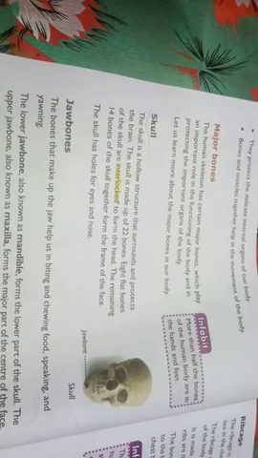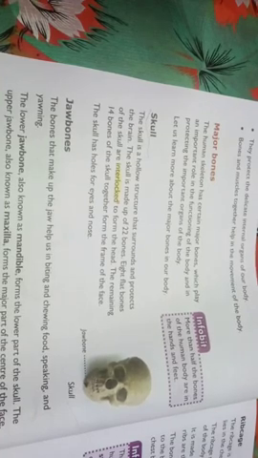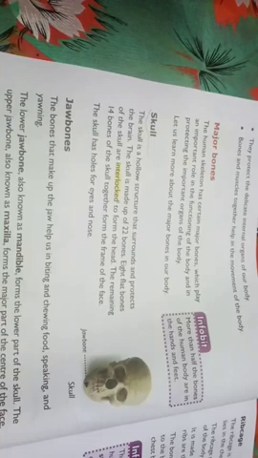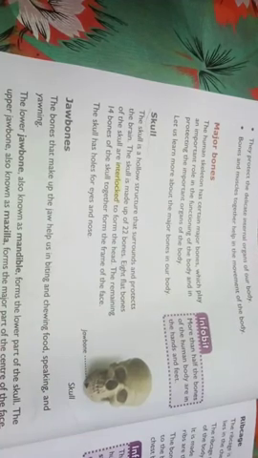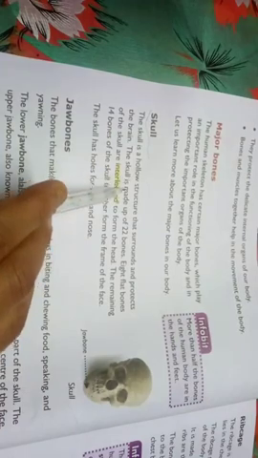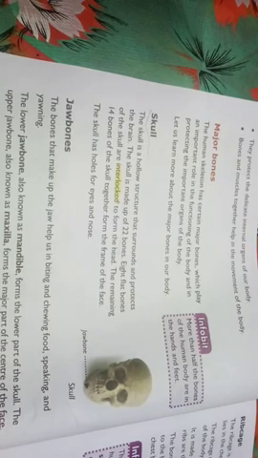The skull is a hollow structure that surrounds and protects the brain. Can you name the bone which protects our brain? Your answer should be skull. Skull protects our brain. The skull is made up of 22 bones. So how many bones are there in our skull? Our skull is made up of 22 bones.